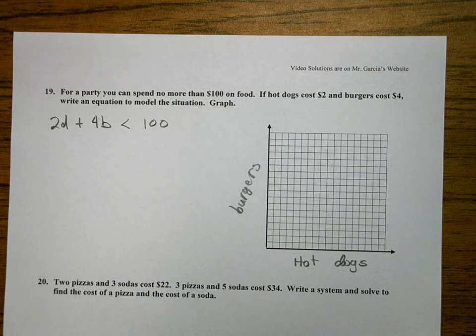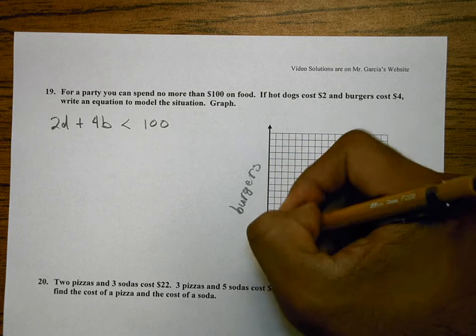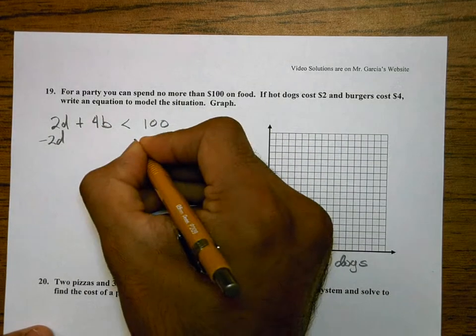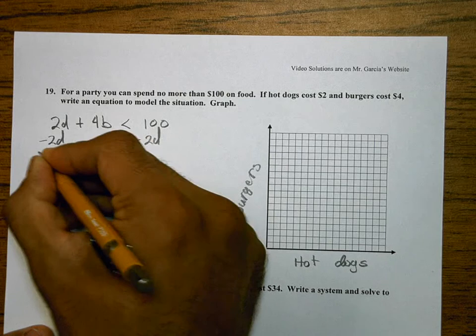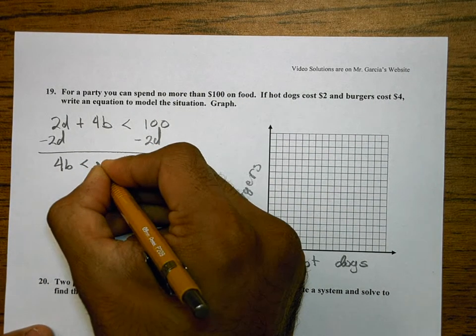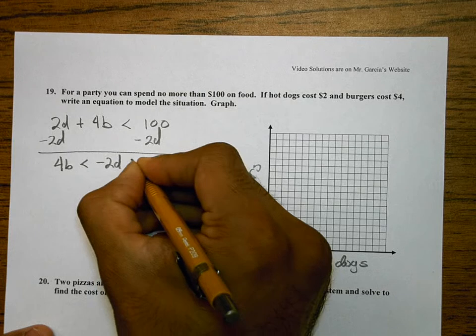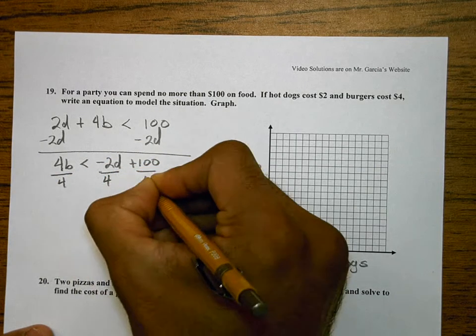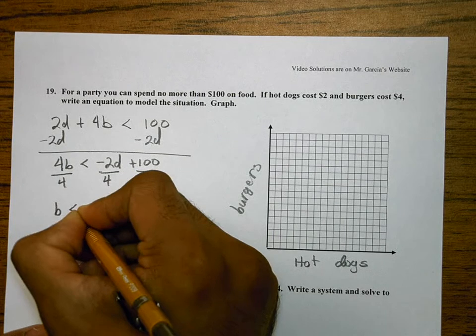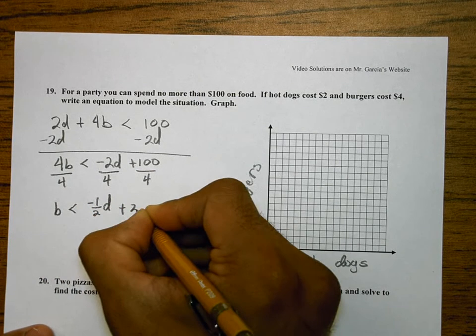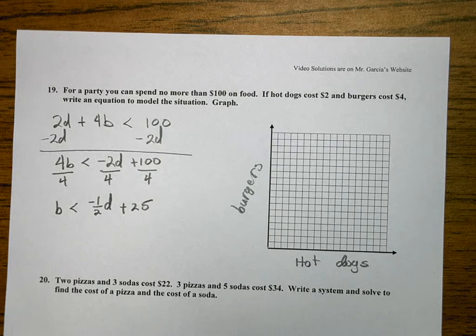And so if burgers are my y-axis, I need to solve for those. So I'm going to subtract 2d from both sides, and I'm going to get 4b is less than negative 2d plus 100. I'm going to divide everything by 4, and b is less than negative a half d plus 25.